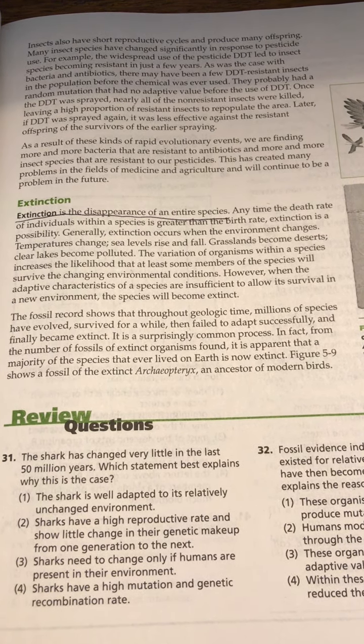Figure 5.9 shows a fossil of the extinct Archaeopteryx, an ancestor of modern birds.